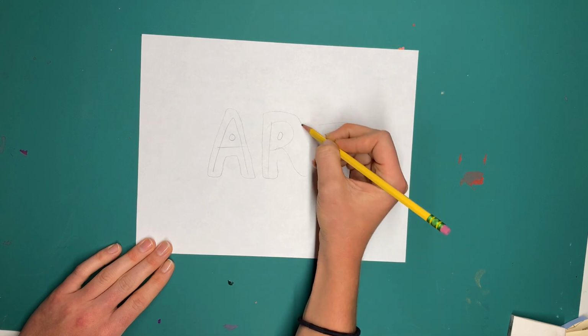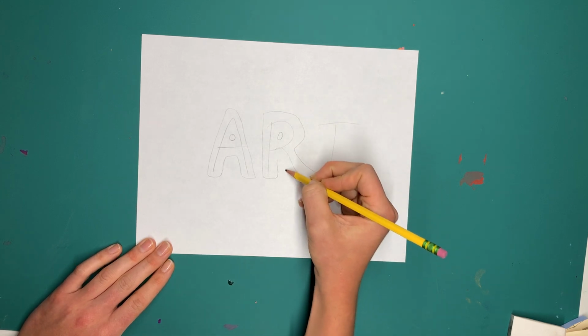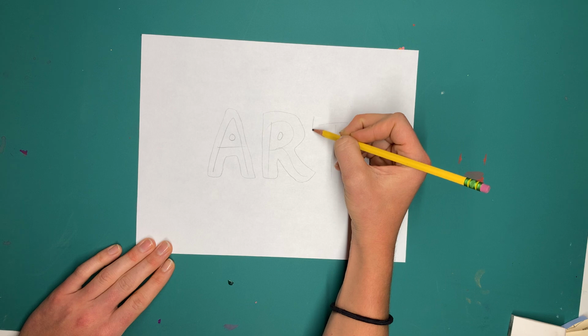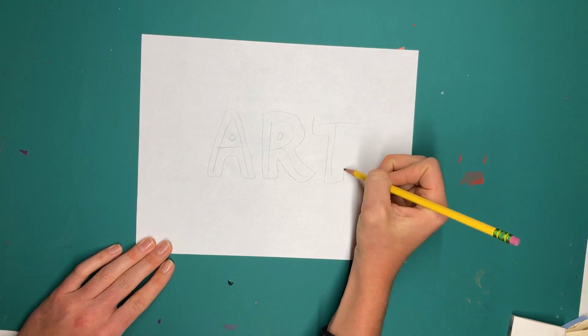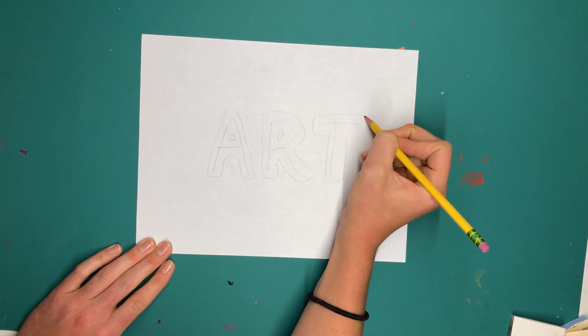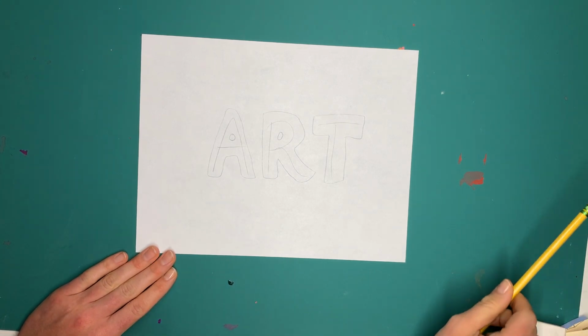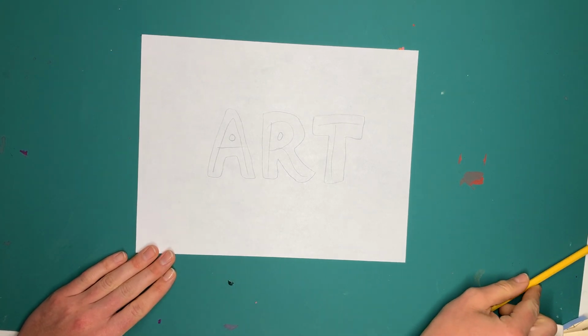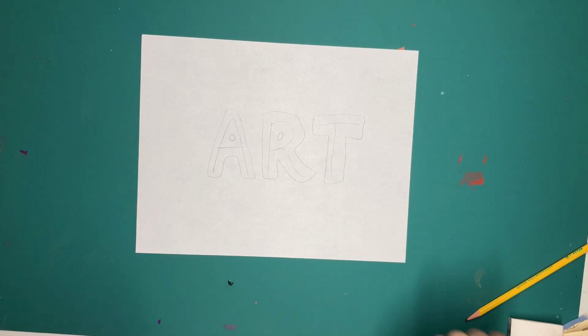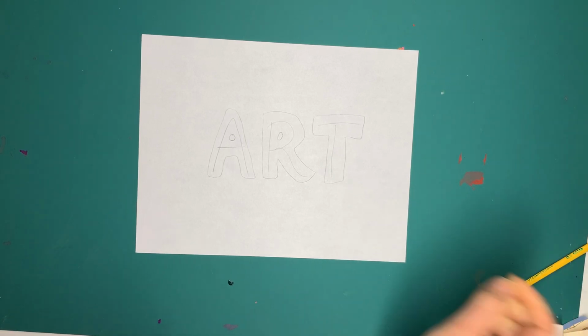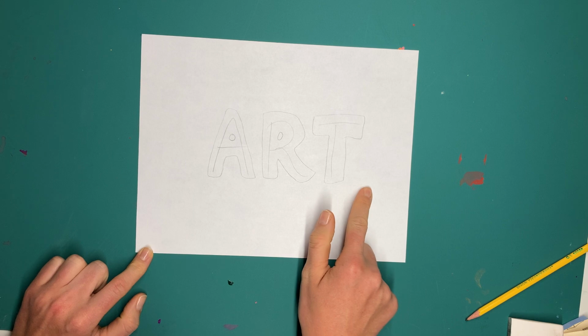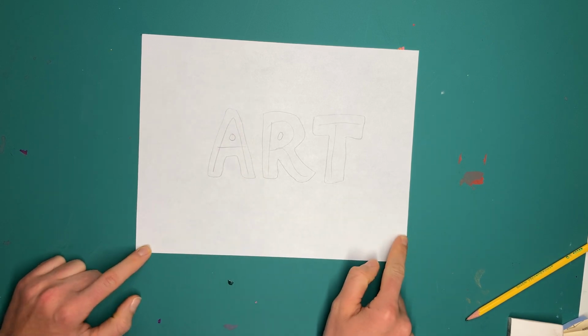Now I know you can barely see, but that's because I want you guys to see that you really do need to do this lightly, because when we erase, we don't want those lines to still show. If you press really hard with pencil, no matter how hard you erase, sometimes those lines just stay there forever. So I drew my letters and then I traced around.